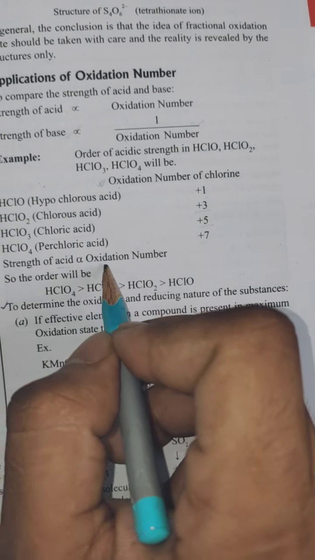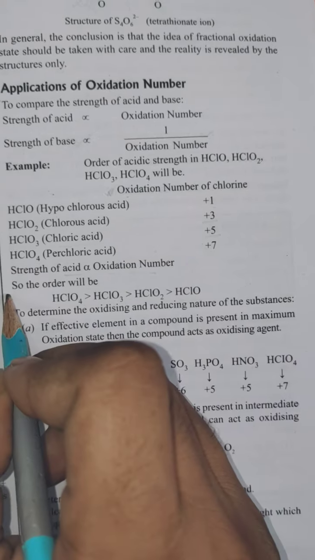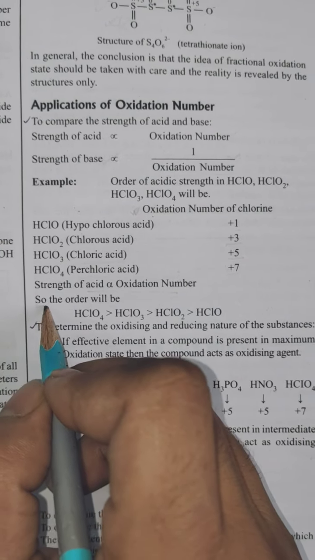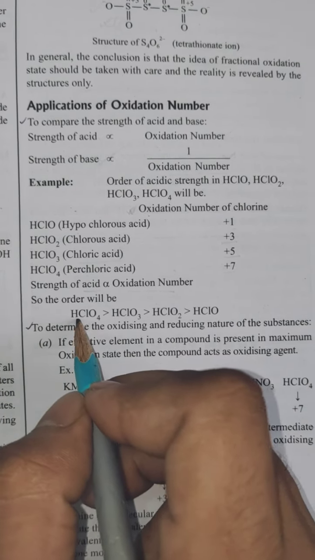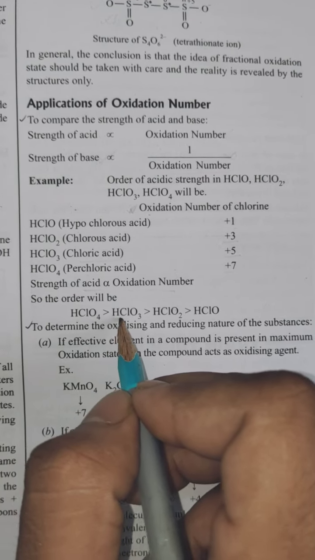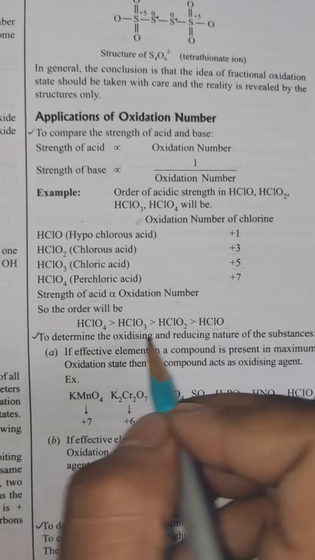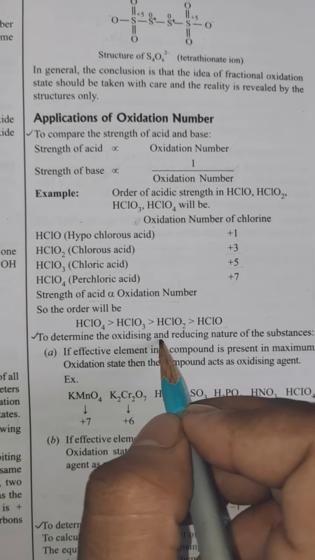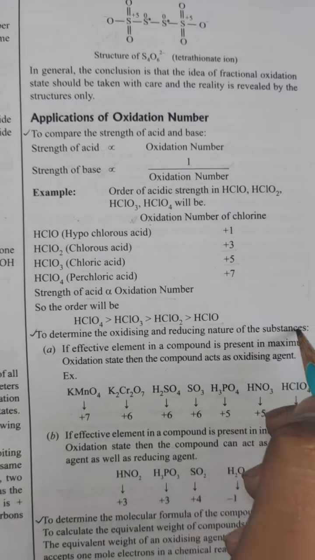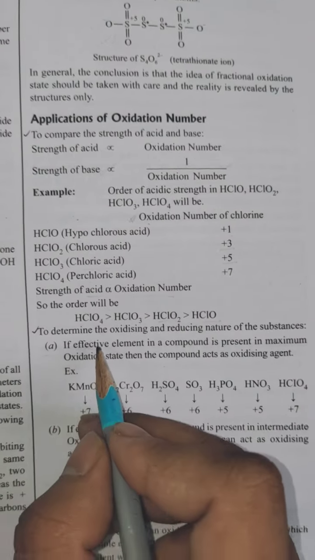Strength of acids is directly proportional to oxidation number. So the order will be HClO4 greater than HClO3 greater than HClO2 greater than HClO. Determine the oxidizing and reducing nature of the substance first.